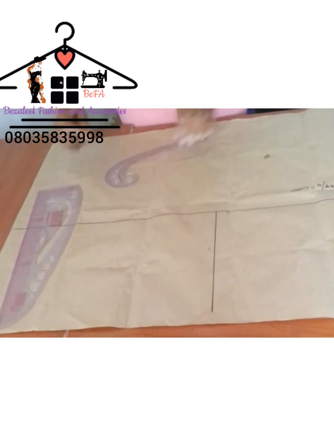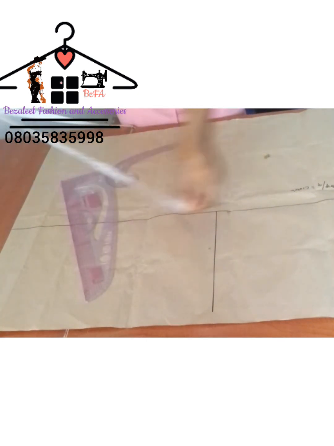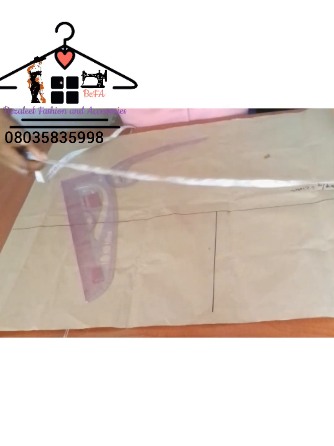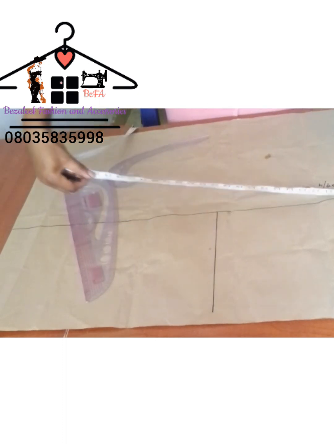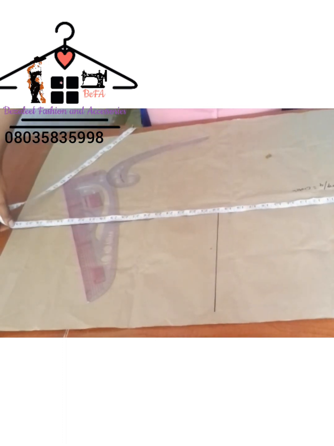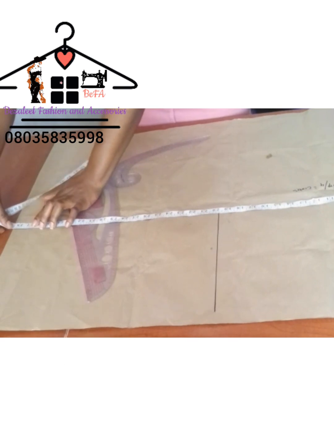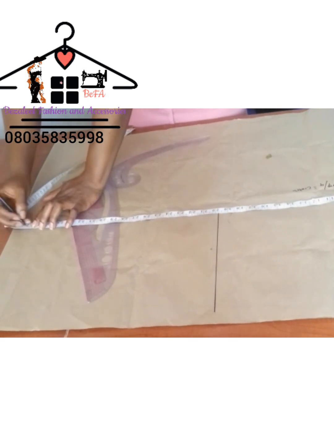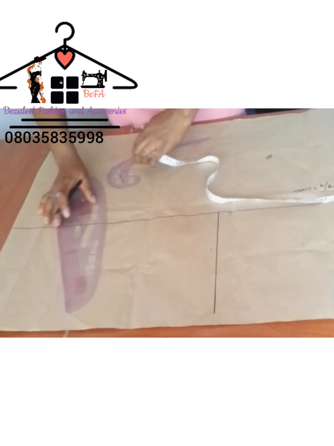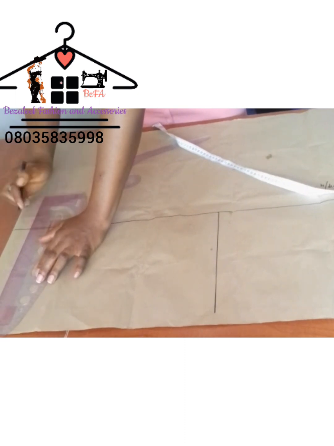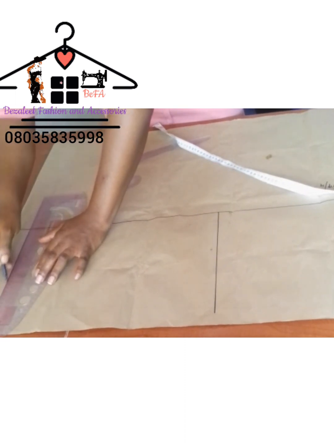I'm also going to do the same for the ankle. This is the ankle. I'm going to measure the ankle. The ankle length is, I'm also leaving 2 inch for allowance. So I'm going to mark it right there, and then I'm going to do that line for the ankle.